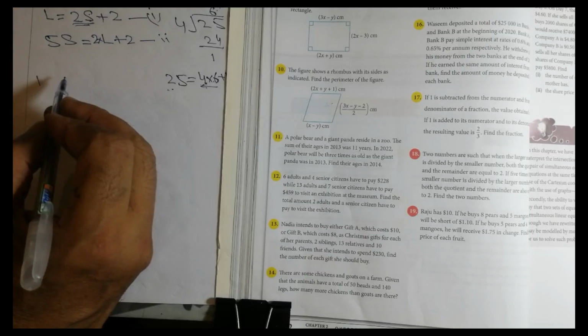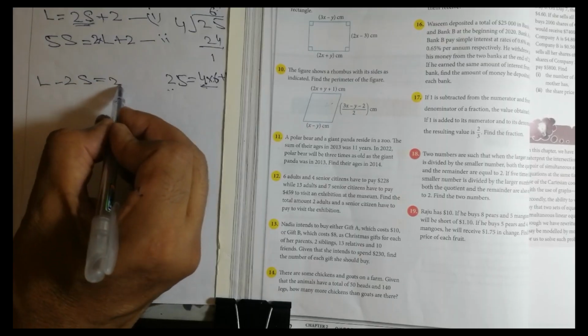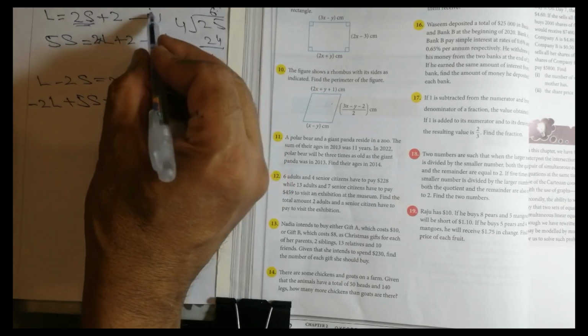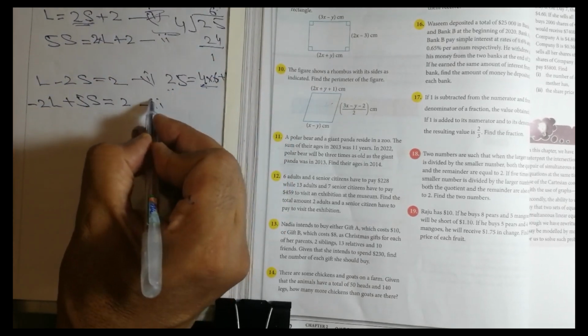So we can arrange the equations: L minus 2s equal to 2, and minus 2L plus 5s equal to 2. This is equation number 1 and this is 2.